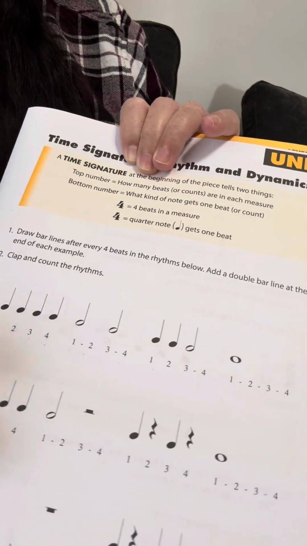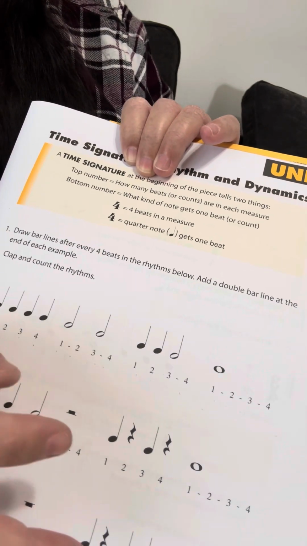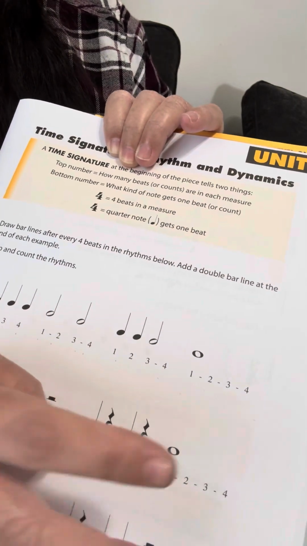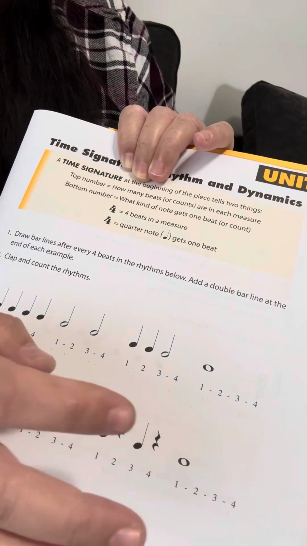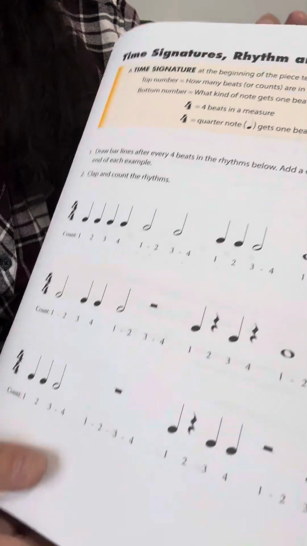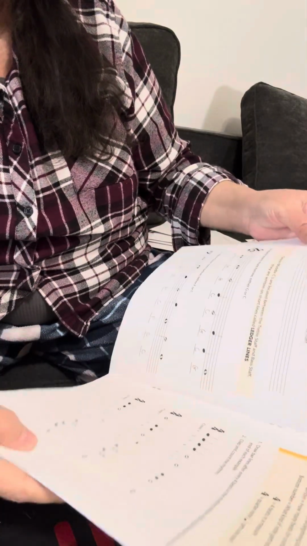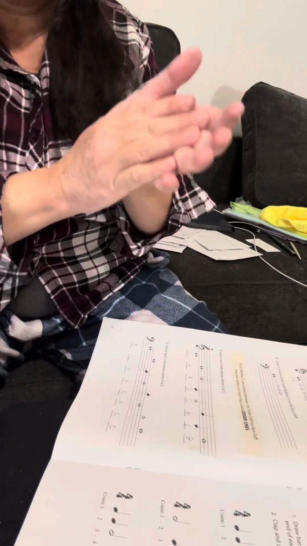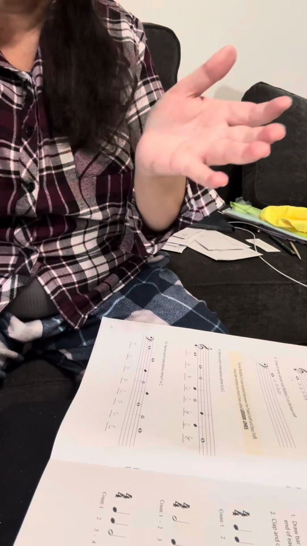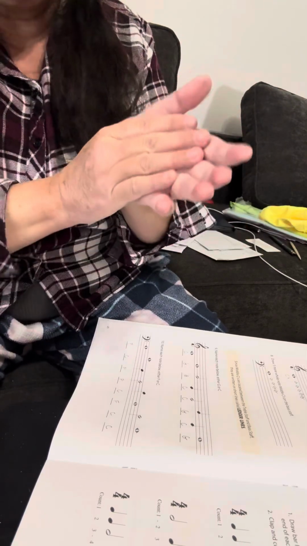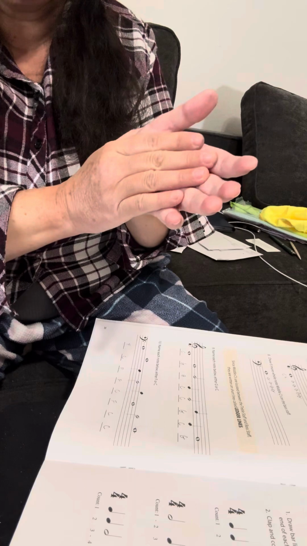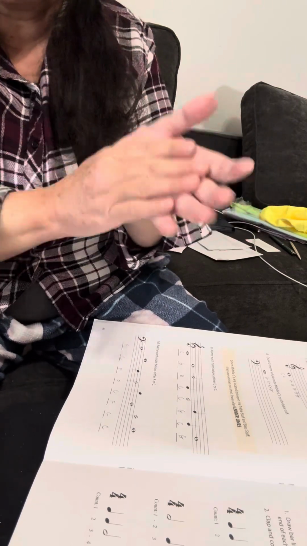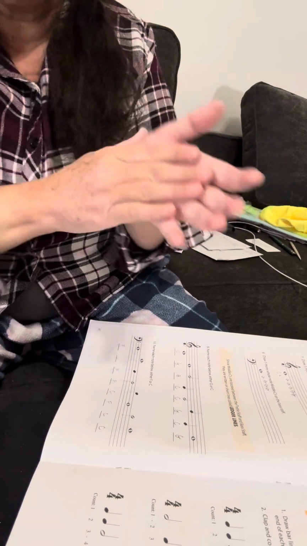So ta, ta, ta, ta. 1, 2, 3, 4. Now, to clap and count the rhythms, you clap: 1, 2, 3, 4. 1, 2, 3, 4. 1, 2, 3, 4.